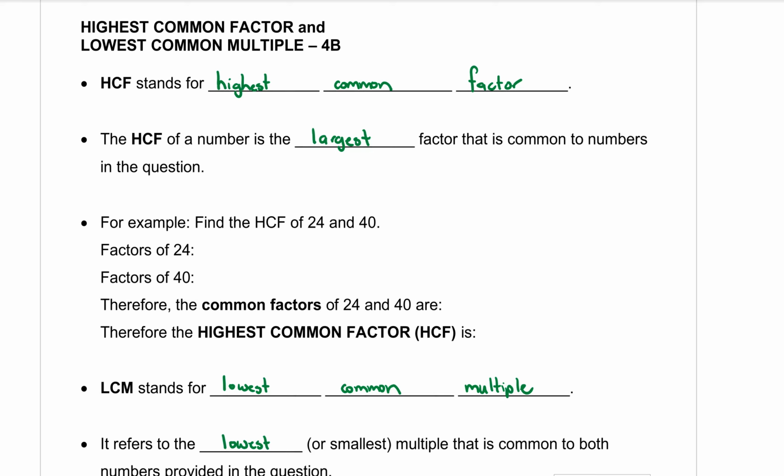Hello again, Year 7. Last lesson we learnt how to find factors and multiples. Hopefully you've had a chance to practice that because today we are going to be building on that. We want to talk about highest common factors and lowest common multiples.